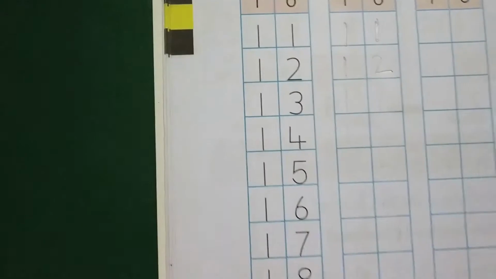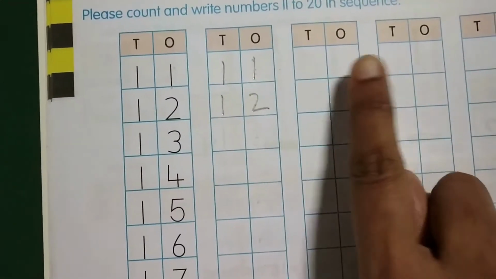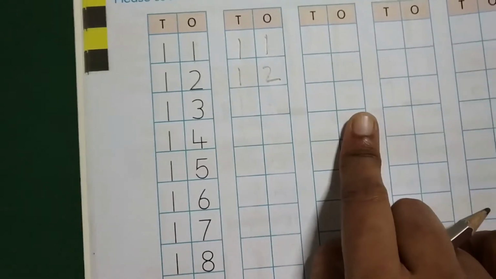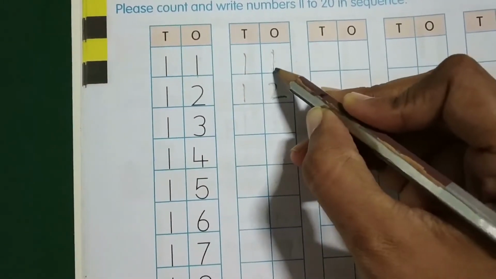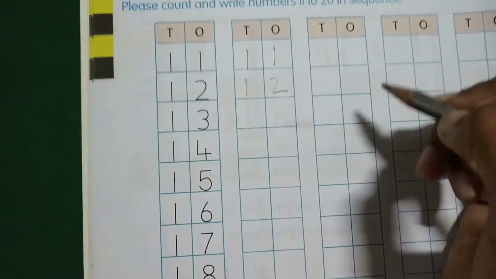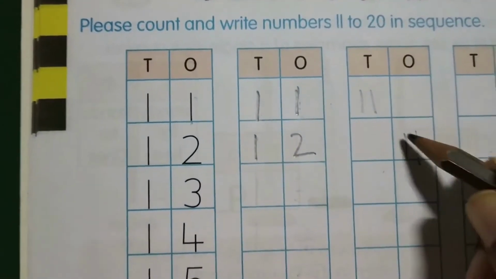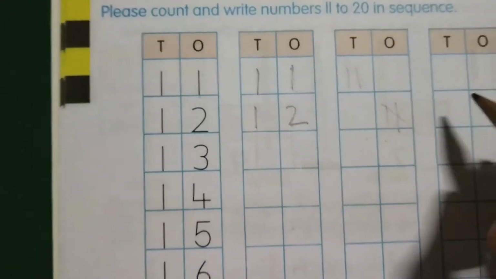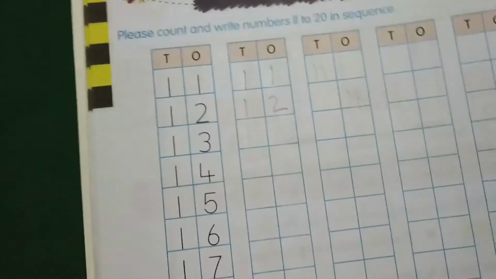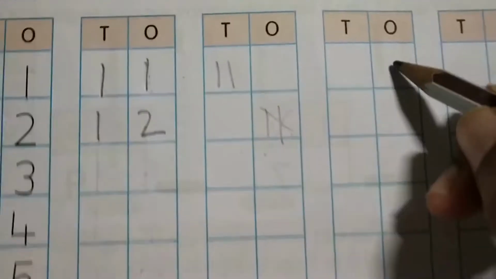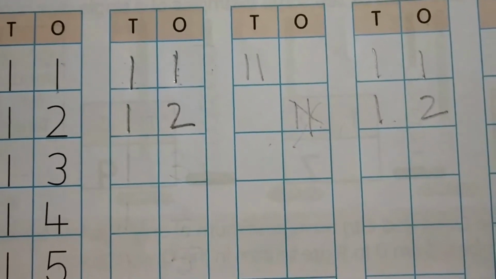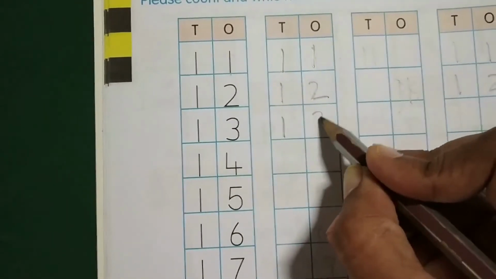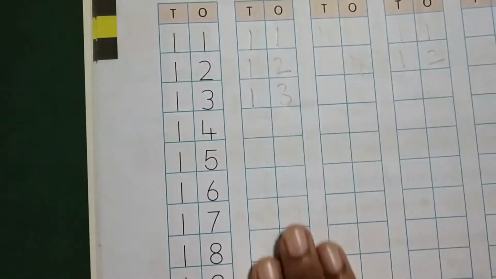1 and 2, 12. Now when you are writing, when you have two boxes like this, two columns, tens and ones, you should always remember one digit will go in the tens column, one digit will go in the ones column. If you write 11 like this, or you write 11 like this, it is not correct. Okay? How will you write it? You have to write 1, 1, 11. 1, 2, 12. Okay? 1, 3, 13.